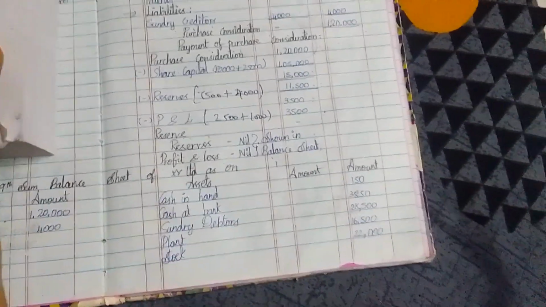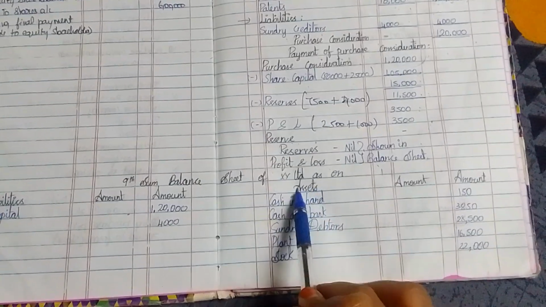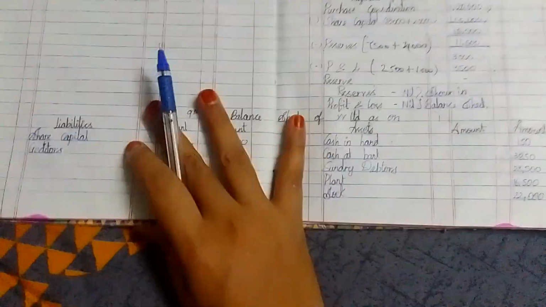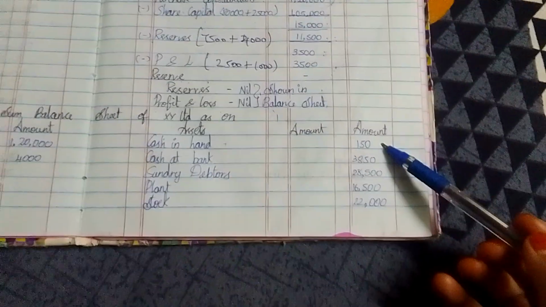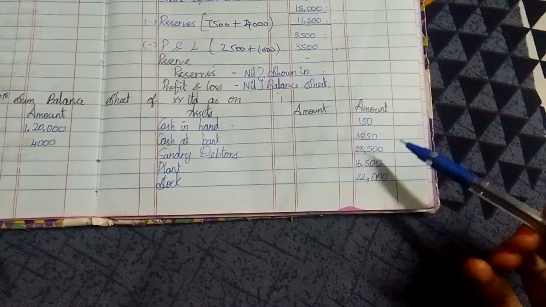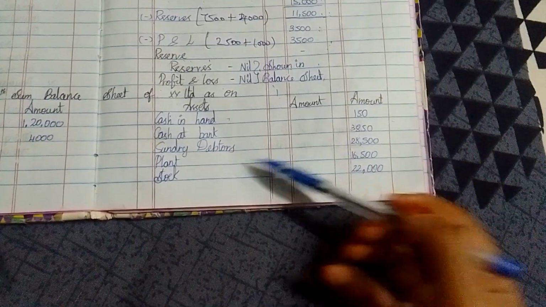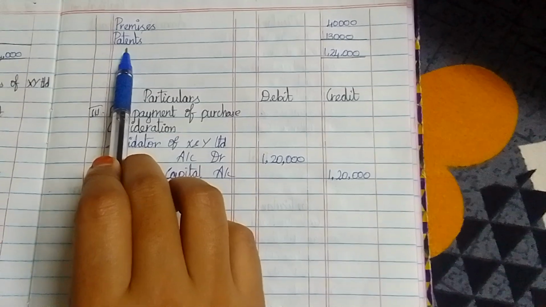We have to show it in a balance sheet. Now the next step, we are moving to the balance sheet of XY, the new company's balance sheet. First the asset side. Cash in hand: for both companies we add from the balance sheet, so 150. Cash at bank 3,850, sundry debtors 28,500, plant 16,500, stock 22,000, premises 40,000 and patent 13,000.